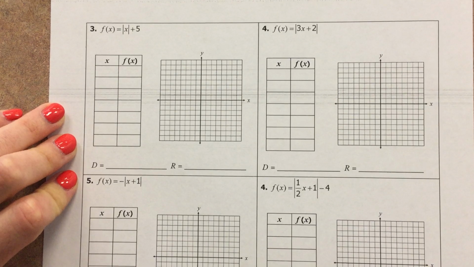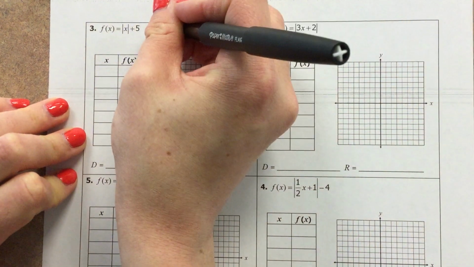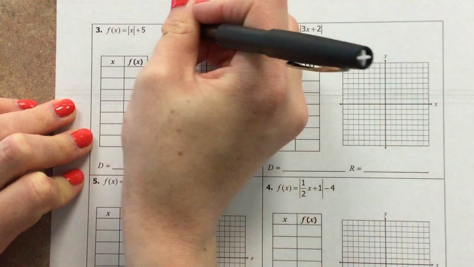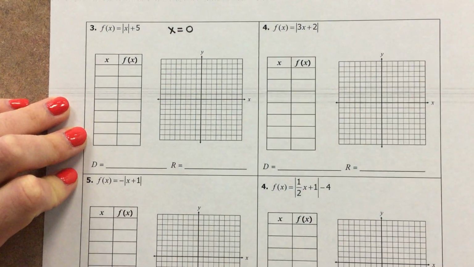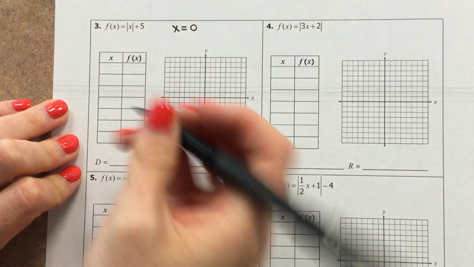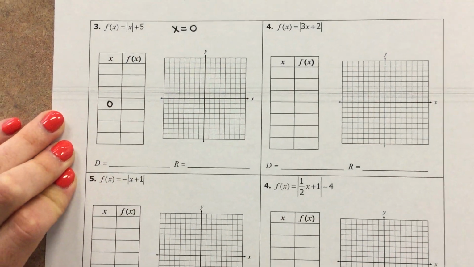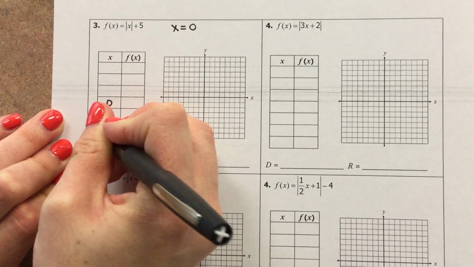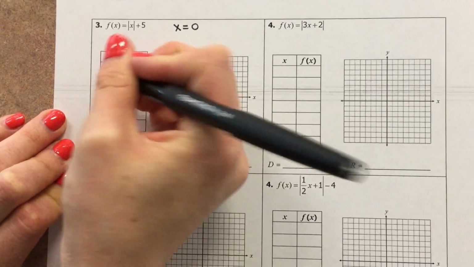So step 1 was you want to figure out where the vertex is. So you take just the expression from the inside and set that equal to 0. So the +5 is not part of this step. You only want the part that came from the inside. So that x value becomes the center of your table. Number up, number down.